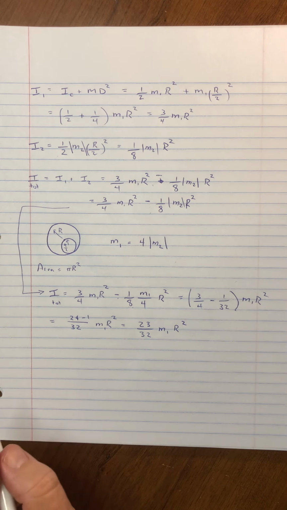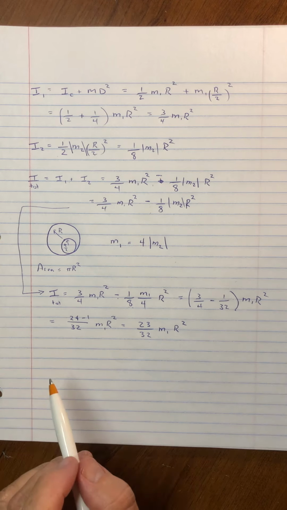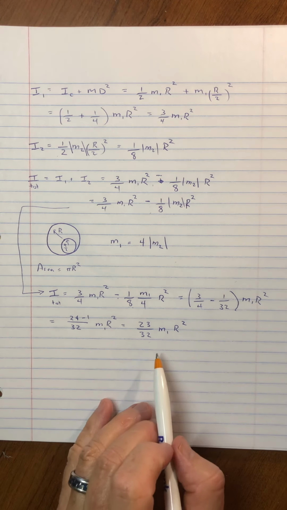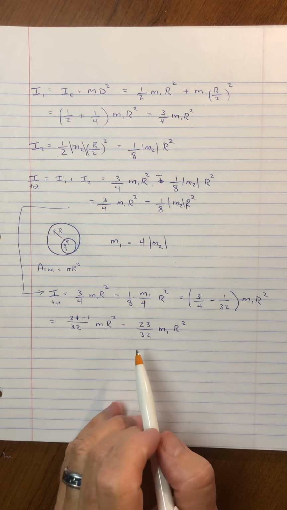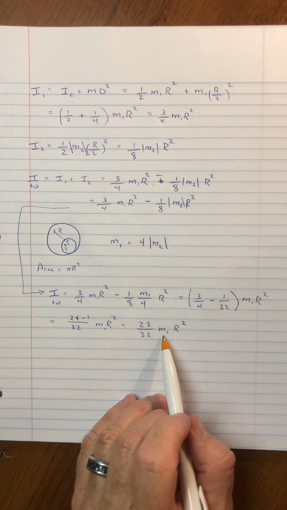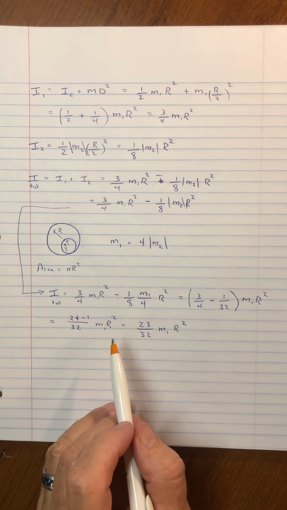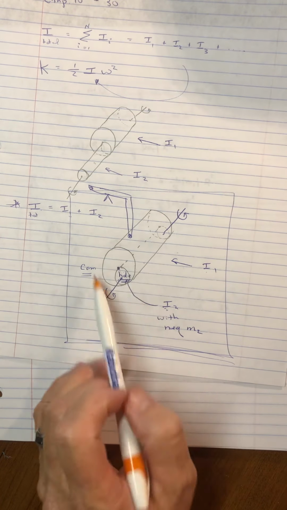All right, now, even then I'm not quite done because this is written in terms of the mass of a big cylinder that is solid. You know, that was this whole idea. Mass number 1 is solid.